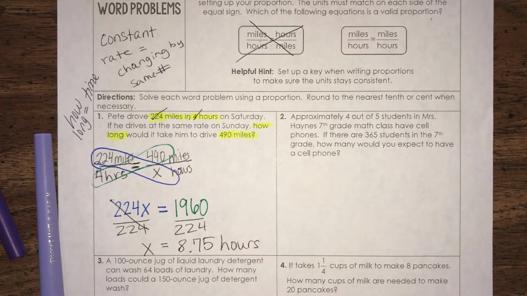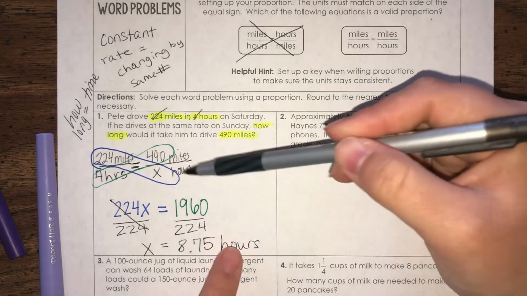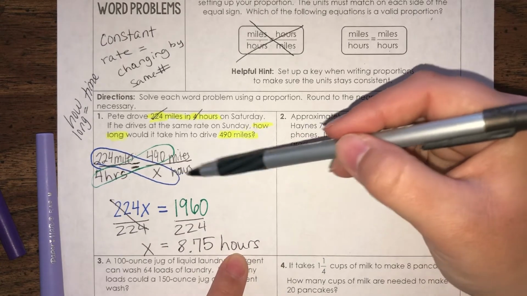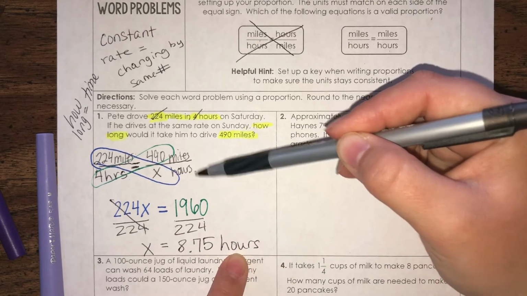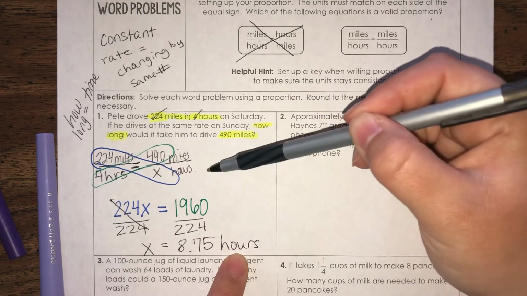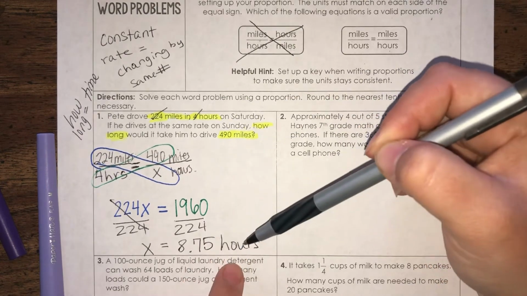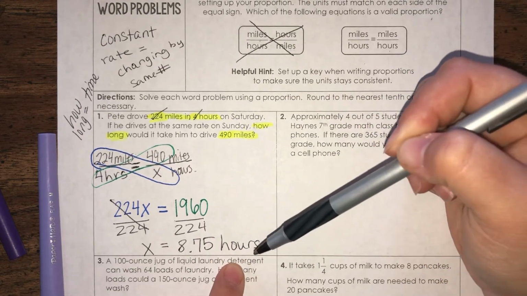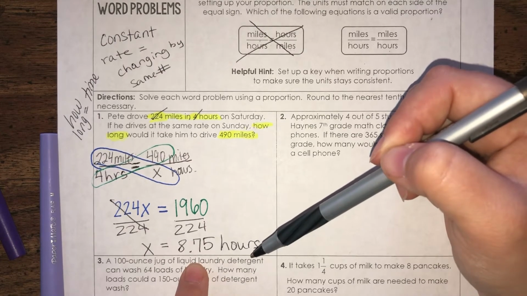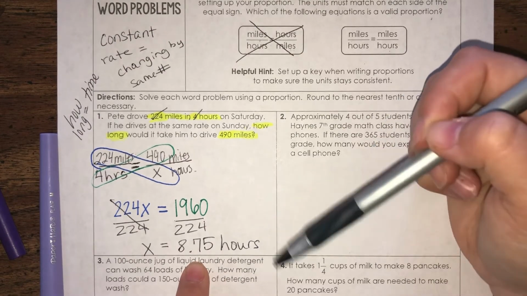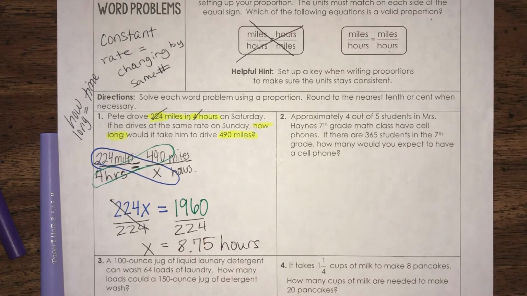hours. I know it's hours because if I look back at my fraction, the letter X was next to the word hours. Because we're now tying in a story, your final answer has to have a unit attached to it. What is it actually representing in this story? In this case, it represents the time, hours.